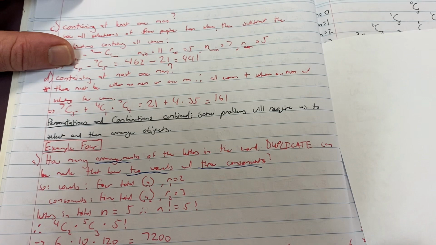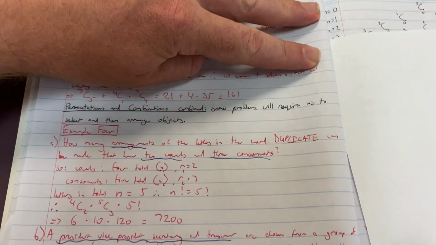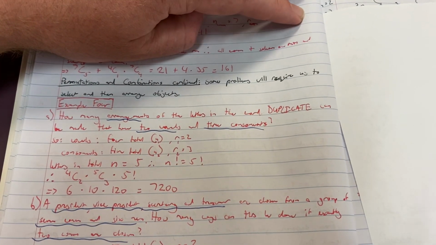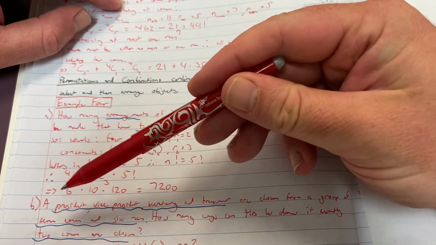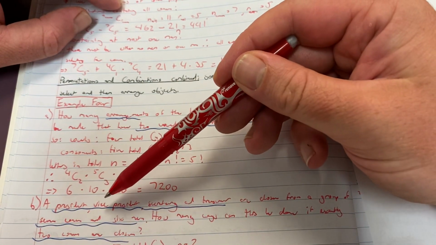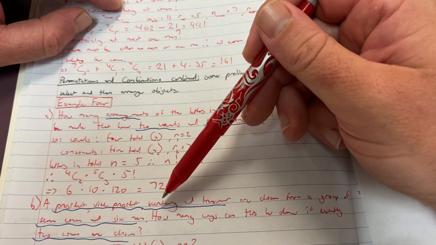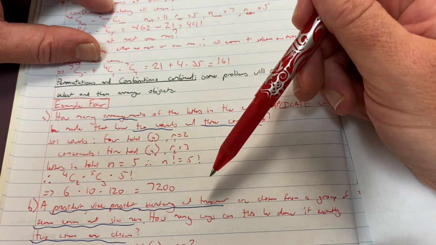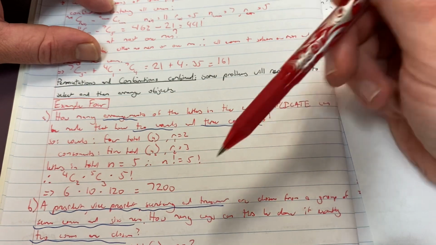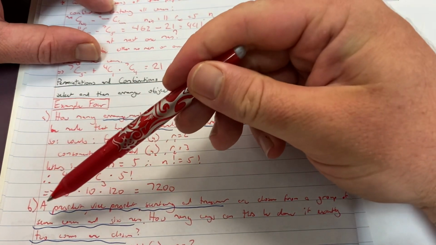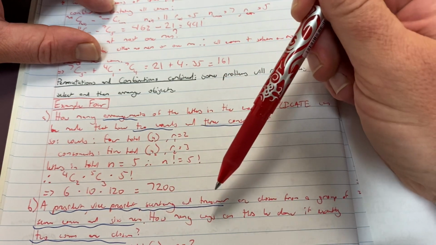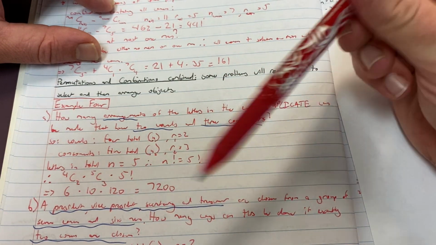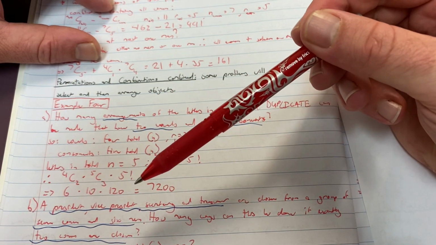For the final of our examples based in this, a president, count with me everyone, a president, vice president, and secretary and treasurer, so 4, are chosen from a group of 7 women and 6 men. How many ways can this be done if exactly 2 women are chosen?